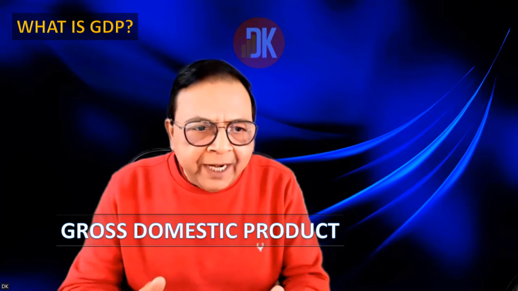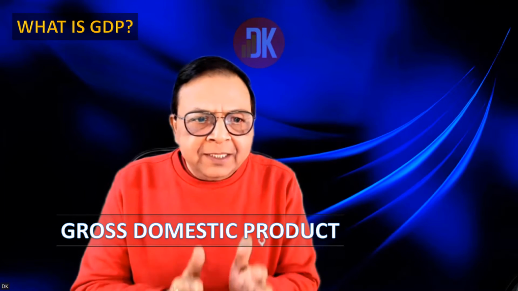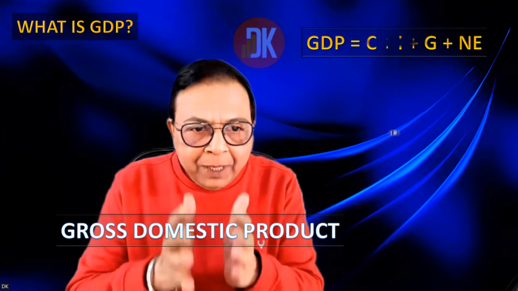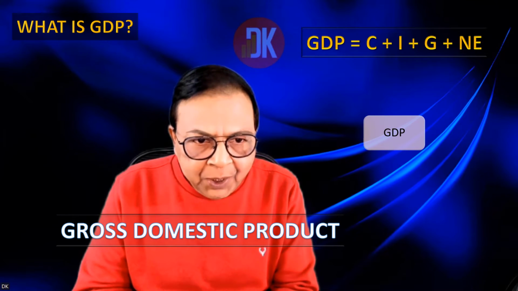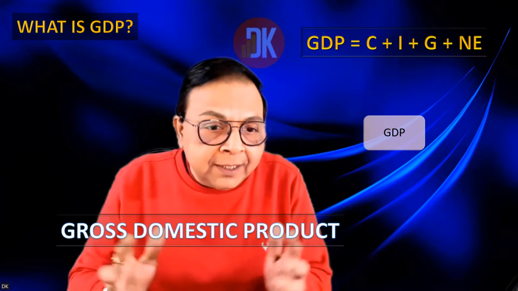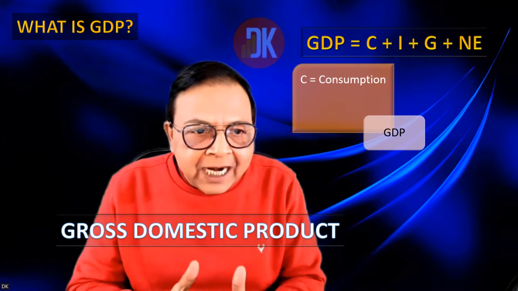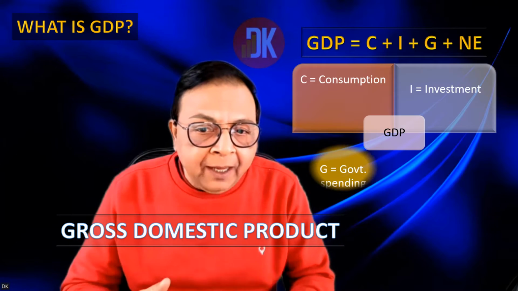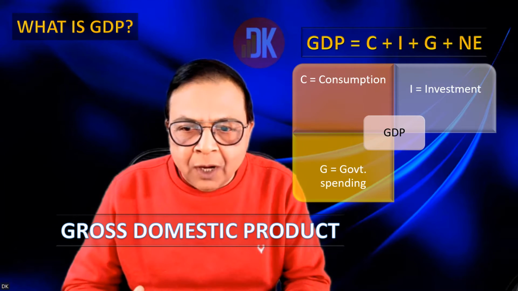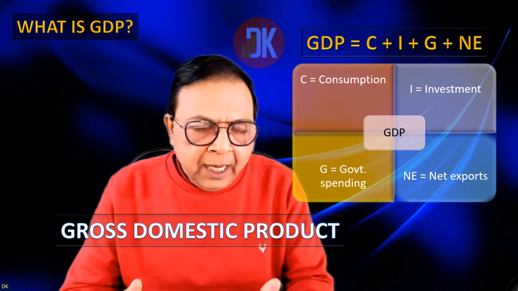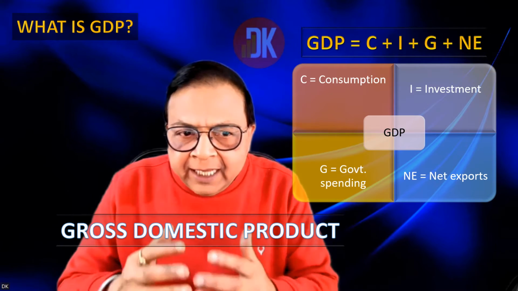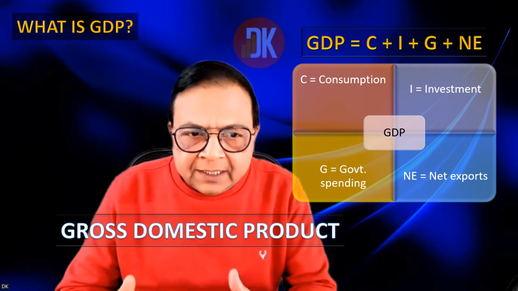Now, how to define GDP? GDP is equal to C plus I plus G plus NE. What does it mean? C stands for consumption, I stands for investment, G stands for government spending, and NE stands for net exports. Let us understand and demystify each one of these.